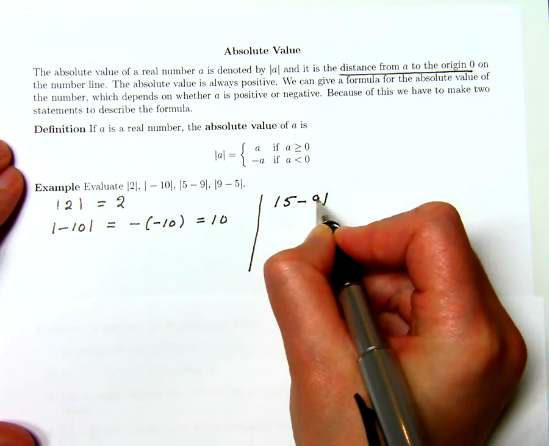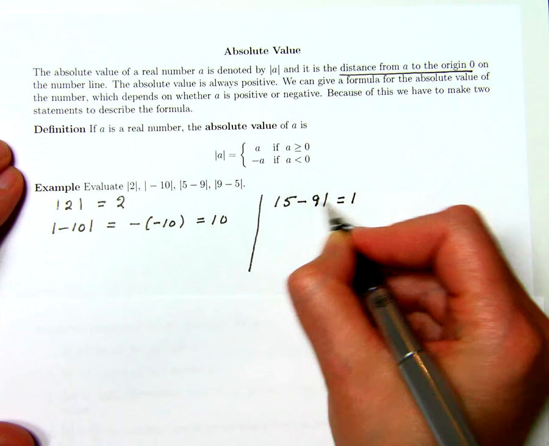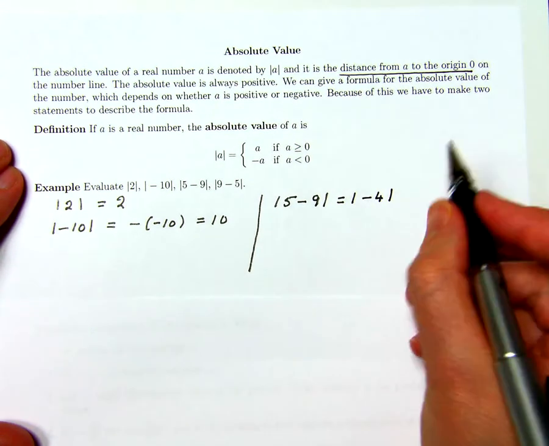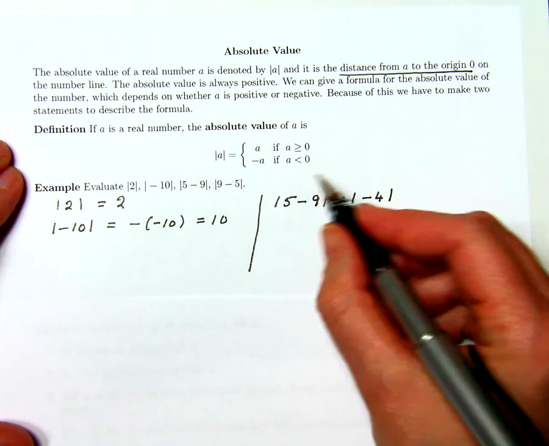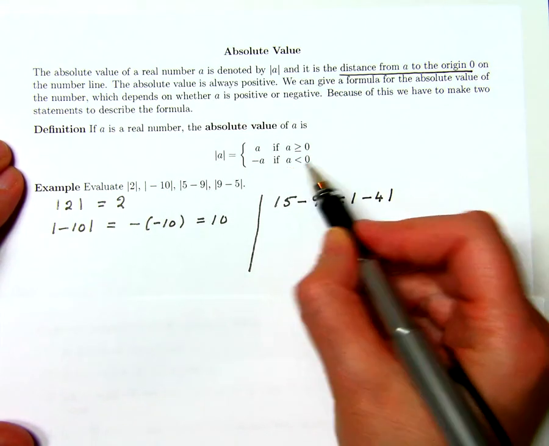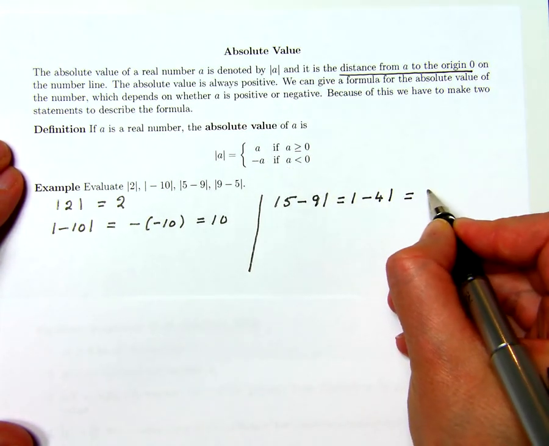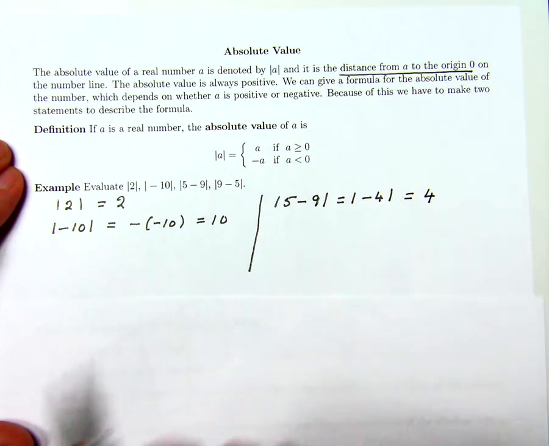The absolute value of 5 minus 9, well, first of all, I do the arithmetic. That's the absolute value of minus 4. And now I check, is minus 4 positive or negative? Minus 4 is less than 0, so the directions tell me that the absolute value of negative 4 is negative negative 4, which is 4.